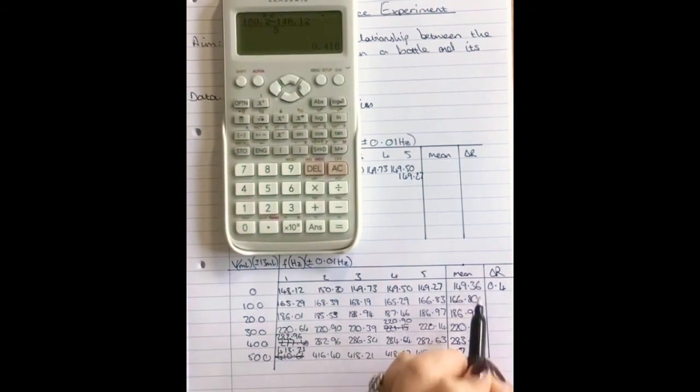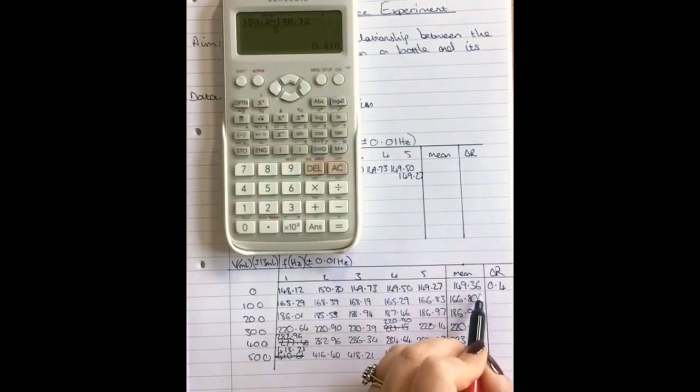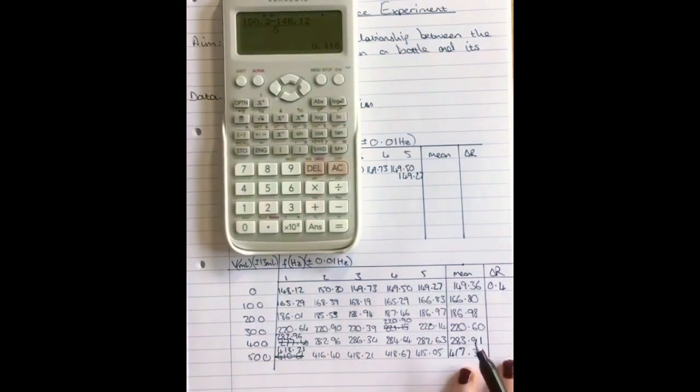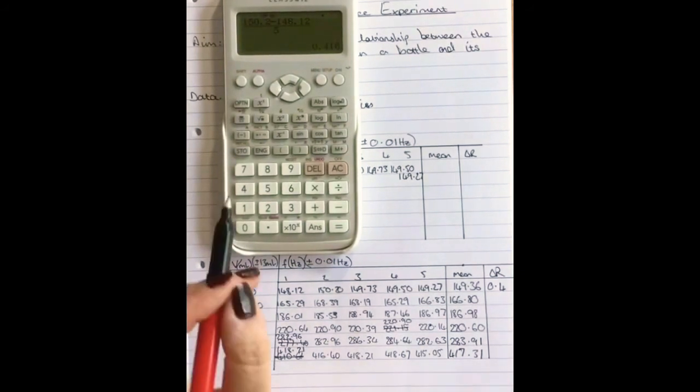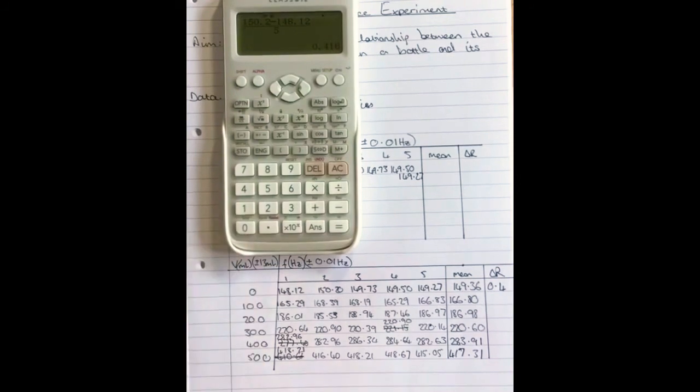So when I write down my mean, or when I use my mean from this point on, I will need to round off the mean. So that mean will have to become 149.4. And I might actually put another little column of means and random uncertainties underneath where I show that I've done that. Okay, so carrying on.